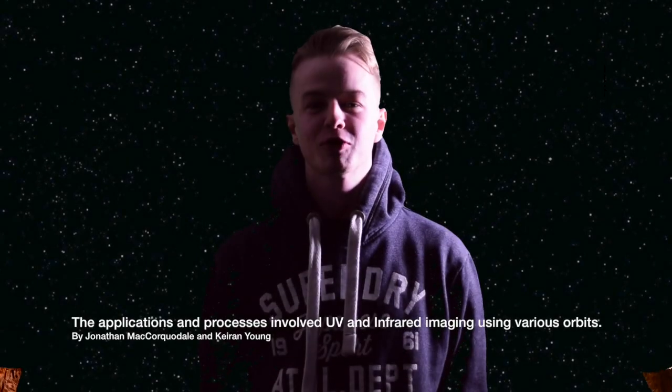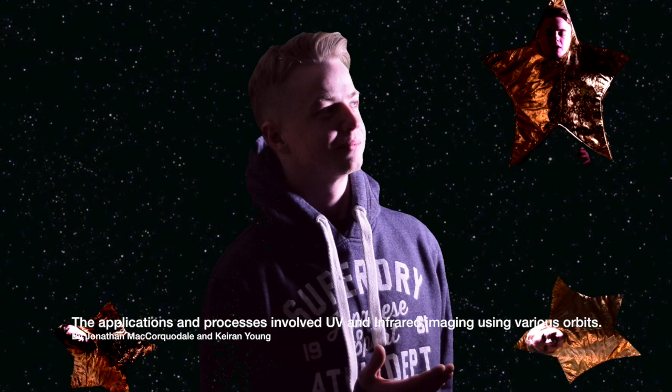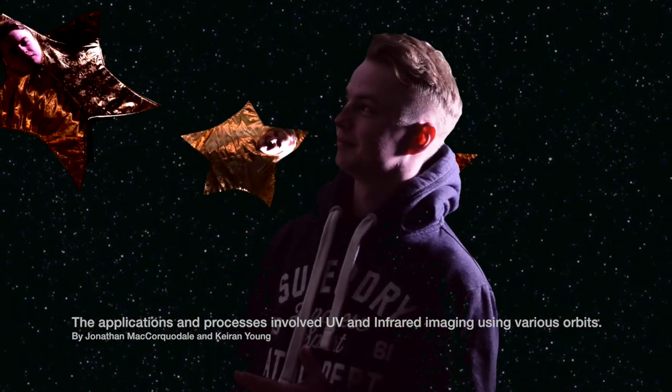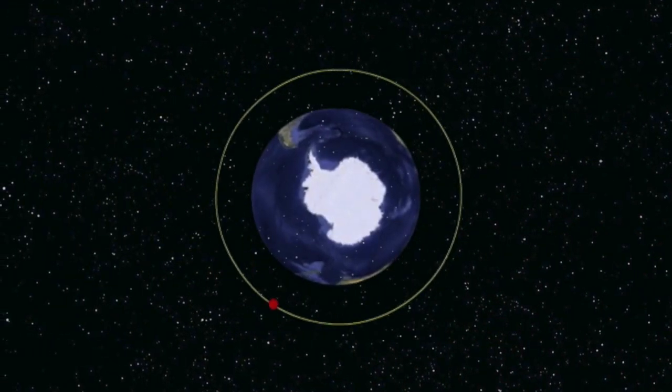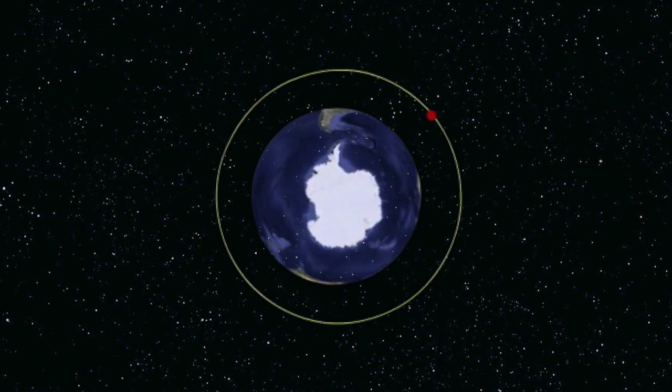In general, there are two groups of satellites. Geostationary. It's great. The satellites get to look at the same thing all day, every day. And near polar. These satellites move up and down all day, every day, and they cover most of the Earth. A satellite in a geostationary orbit sits at approximately 35,786 kilometers above the Earth's surface.